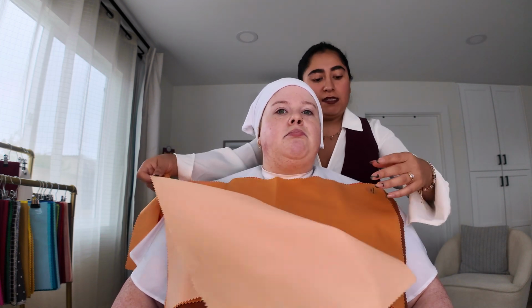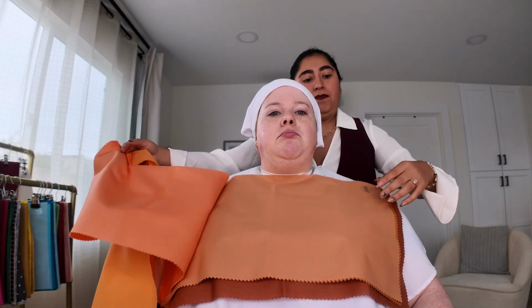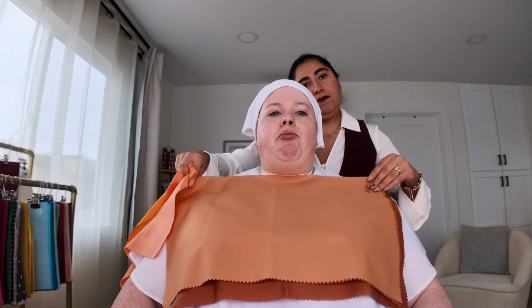This one, I think it can still work. It's a little bit lighter, a little bit more desaturated. It still works nice. This one, again, I'm seeing that overpowered. It looks a little bright to me. Yeah. Not my cool. I don't think so.